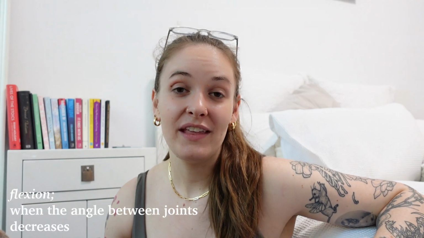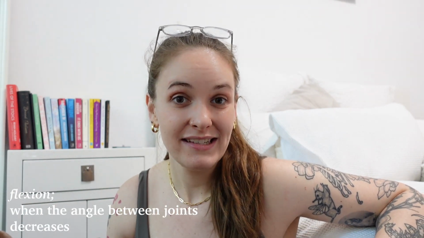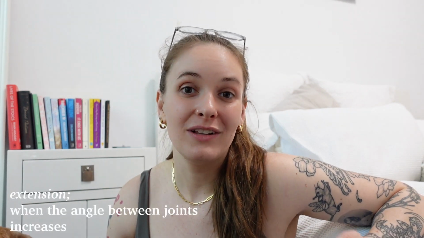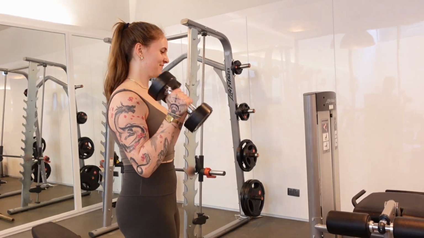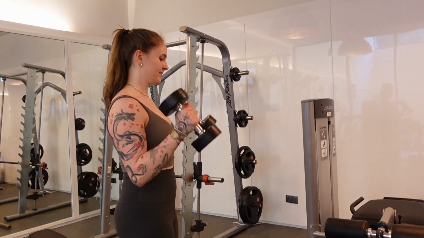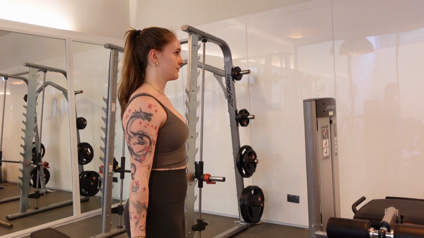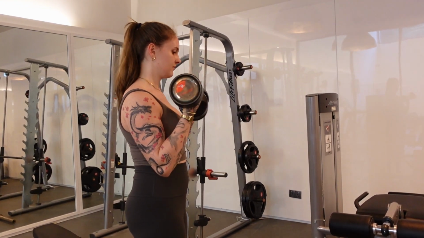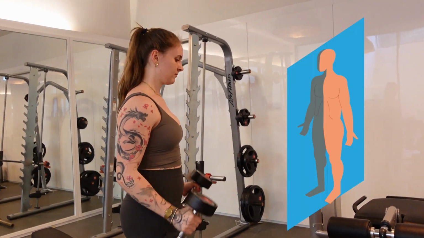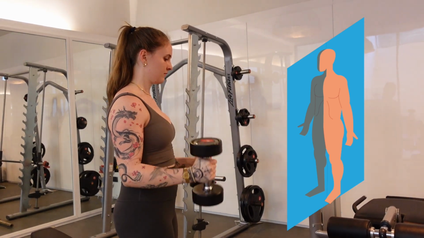Generally, our flexion and extension movements fall into this category. Flexion is when the angle between our joints decreases, and extension is when that angle increases. So think of a bicep curl. When we flex, the angle gets smaller, and when we extend, it gets bigger. When you think of movements that occur in the sagittal plane, I want you to think about things like a bicep curl. That's usually the easiest one to get your head around. The flexion and extension that occurs in that bicep curl is exactly parallel to that sagittal plane that divides our body into left and right sides.